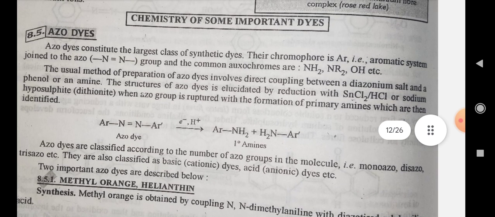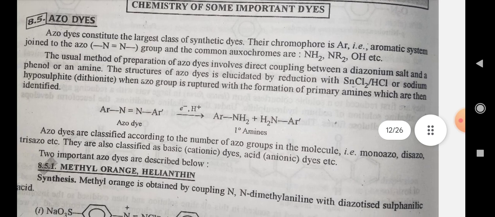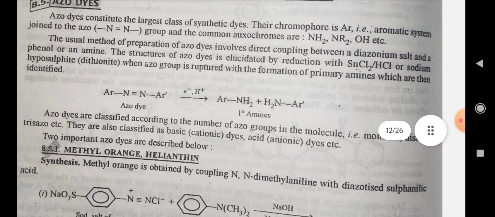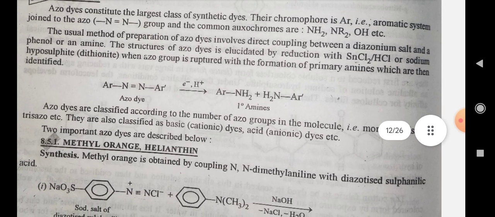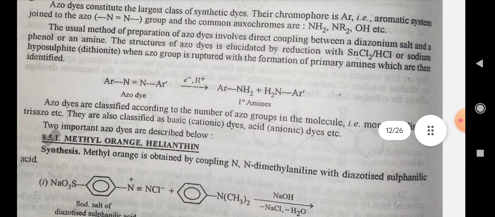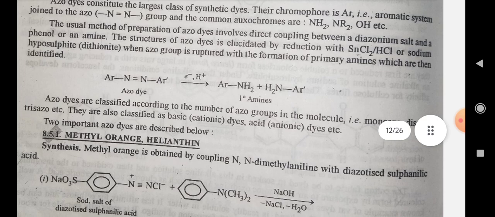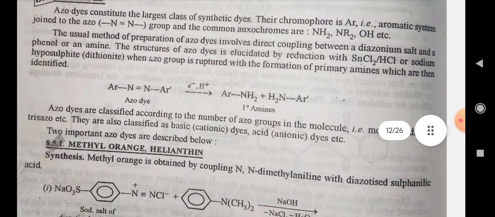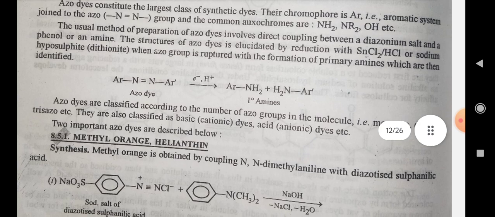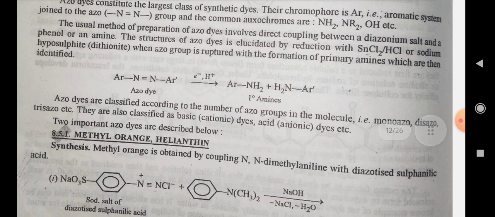Azo dyes, chemically important dyes. Azo dyes constitute a large class of synthetic dyes. They have the chromophore Ar-N=N-Ar, that is, an aromatic system joined to an azo group. The common auxochromes are amines, NR2, and OH, alcohol, etc.